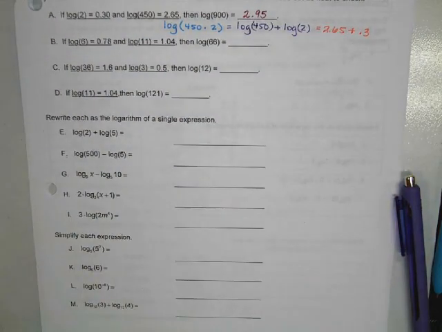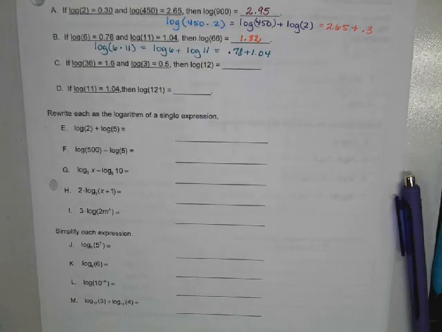All right, so do B real quick. Do we have to write it all out? No, you don't have to write the whole thing out. All right, I got 1.82.